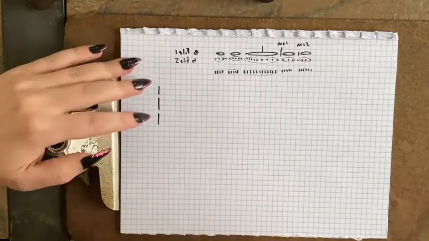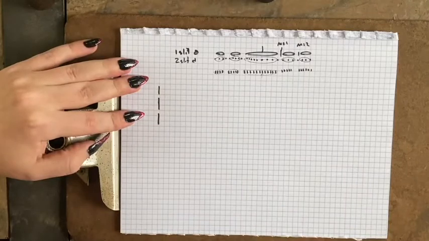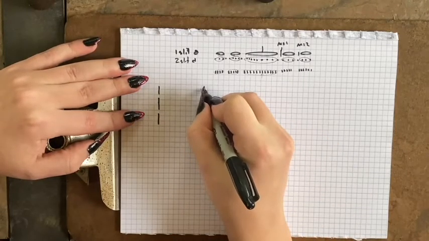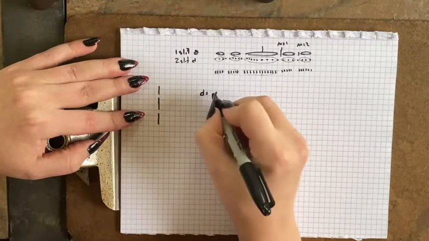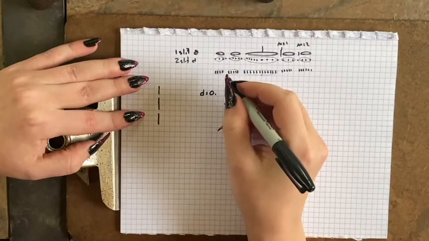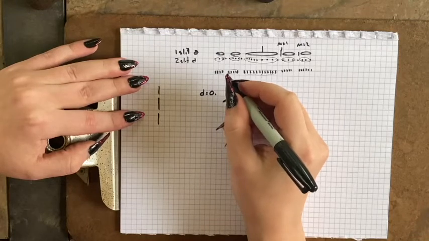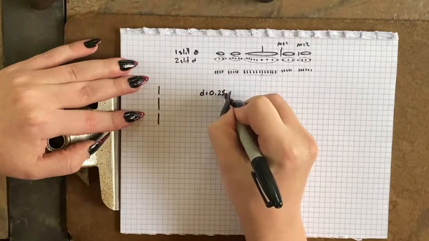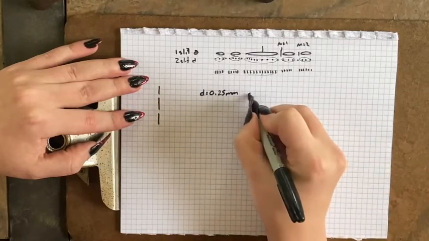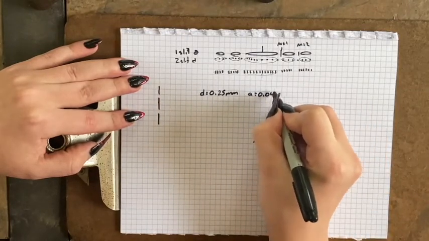In the lab, I think we had, oh, what was the pattern? I think d was 0.25 millimeters, the one I said was good. And each of them had a slit width of 0.04.